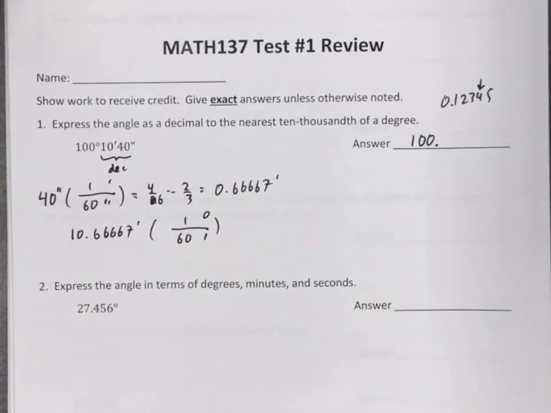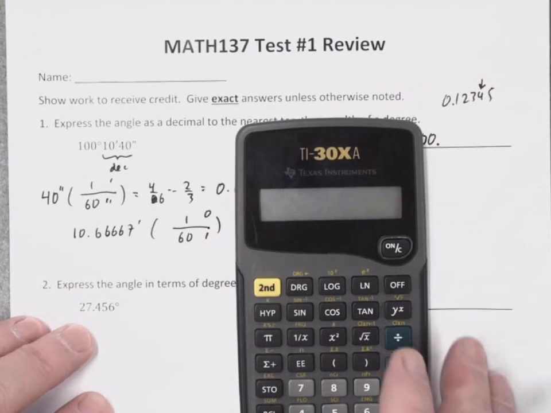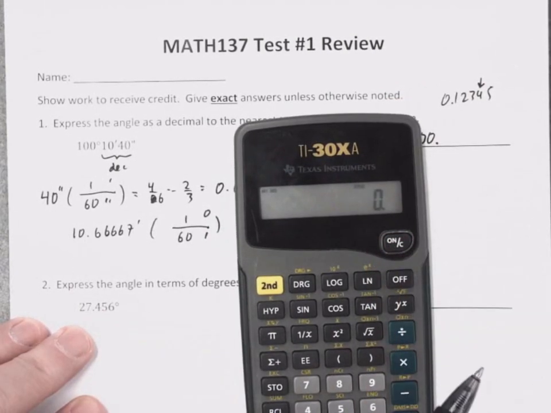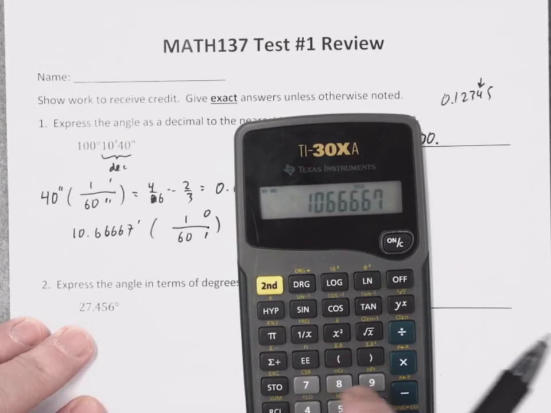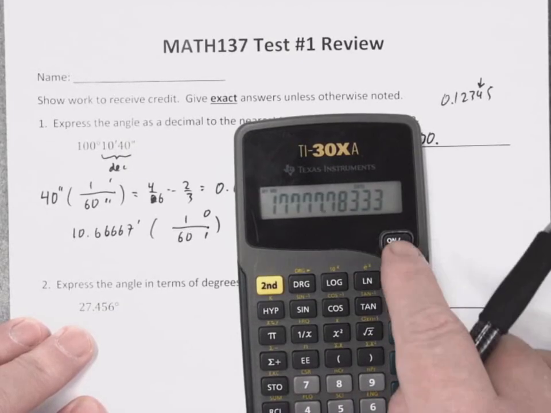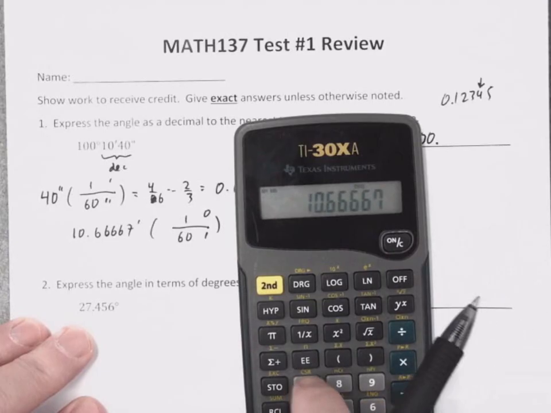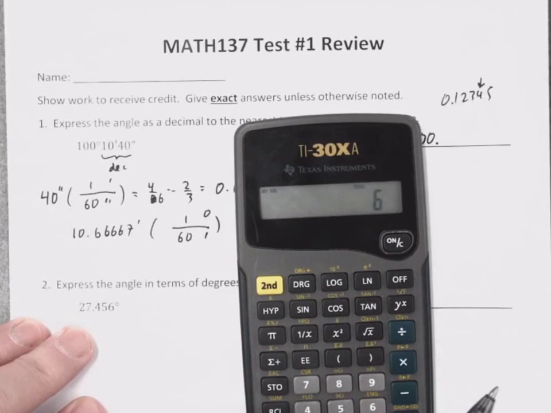So now I grab my calculator, and I'm going to take 10.66667 and divide it by 60. That's not correct. I must have typed in something wrong. 10.66667 divided by 60. That's better.